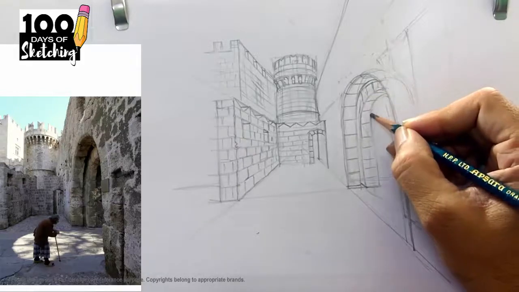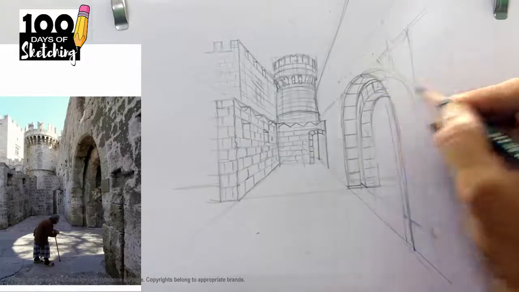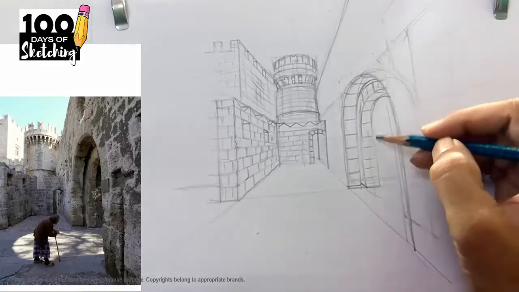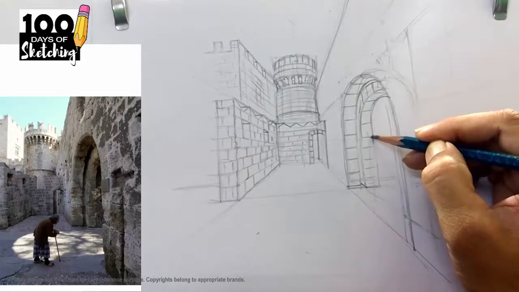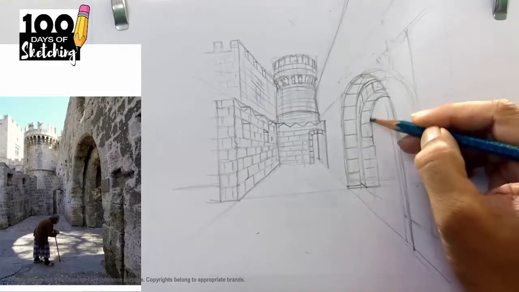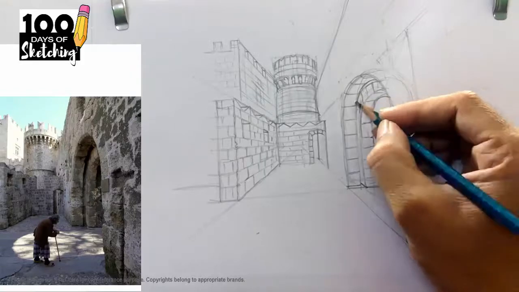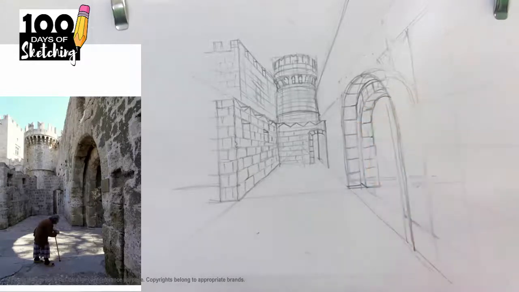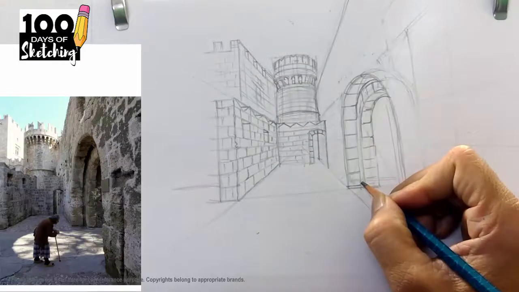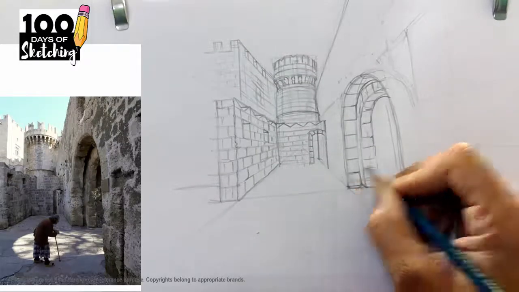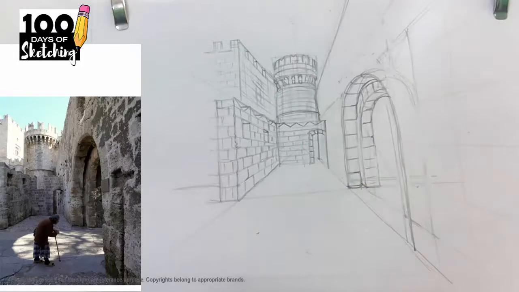Yes, something like this is there. So that was the interesting arch. You can just make some gaps in between like this, so it will give the feel of the rocks. So we'll do that with the pen. Final thing what we're gonna do with the pen.